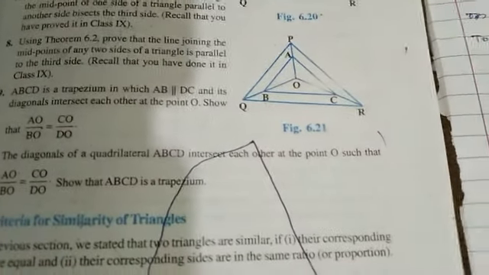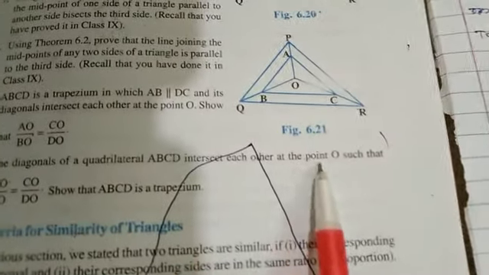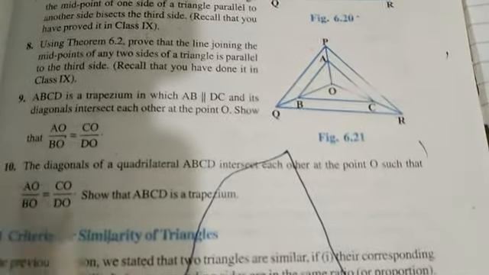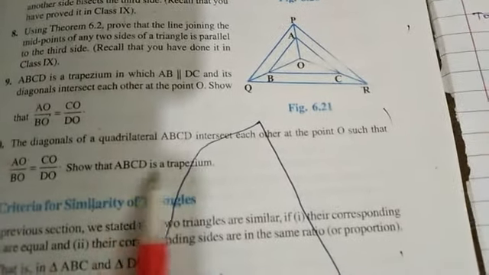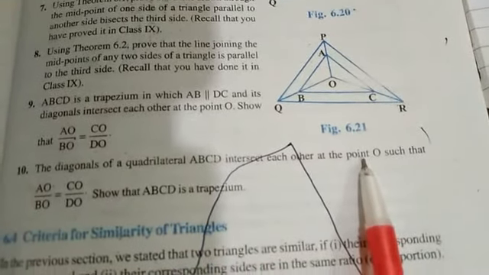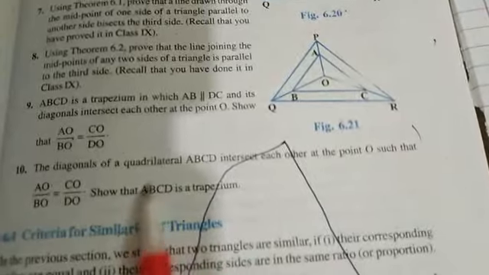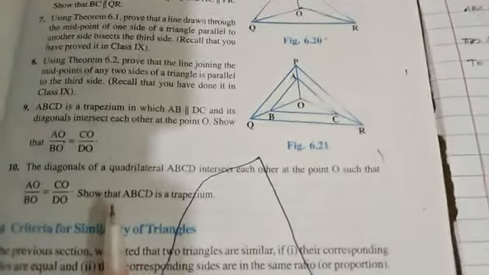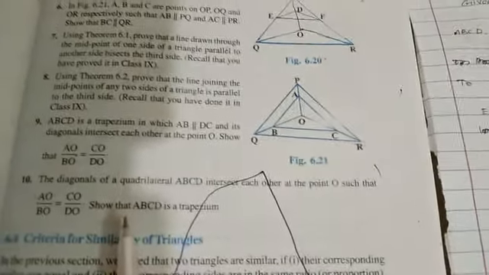Next problem, 10th. The diagonals of the quadrilateral ABCD intersect each other at the point O such that the same thing holds; we need to prove that ABCD is a trapezium. The quadrilateral is given and the point O is given, but we need to show it is a trapezium. What is meant by a trapezium? One pair of sides is parallel. In the quadrilateral we have 4 sides, no? Then one pair of sides is parallel. This thing we need to prove.